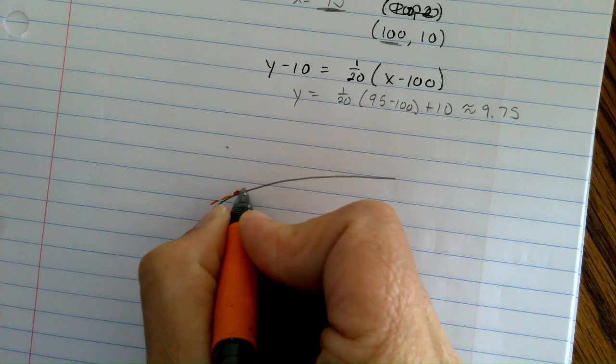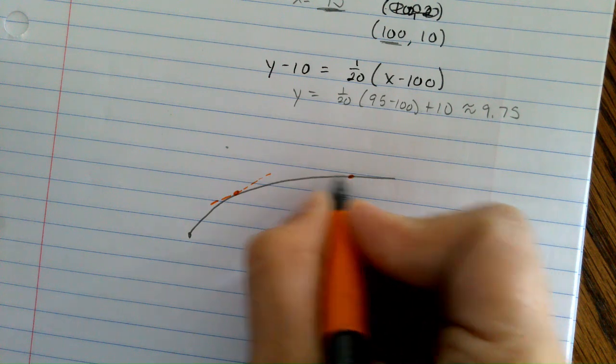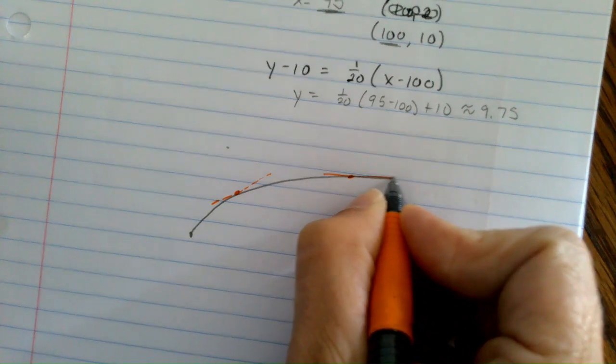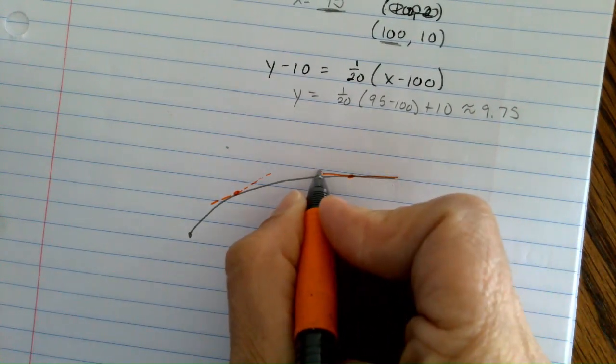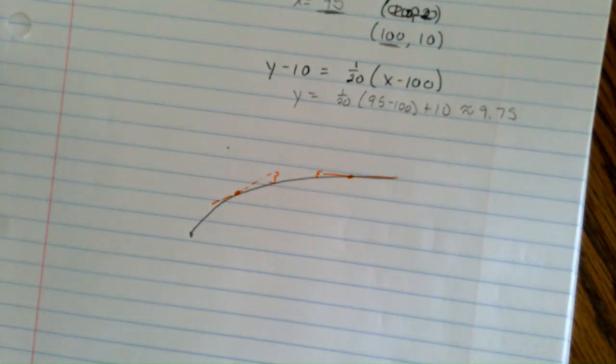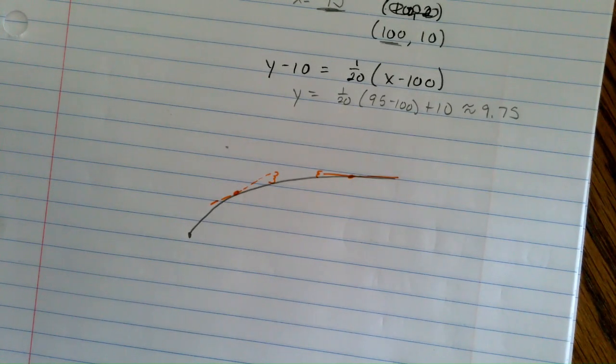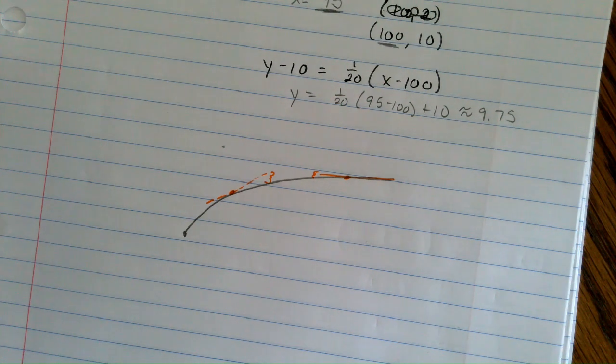The tangent line is going to be off faster than if we're over here, and that's because of the height difference versus the height difference. So the accuracy also has to do with how quickly the slope is changing. So again, this is called linear approximation using the tangent line.